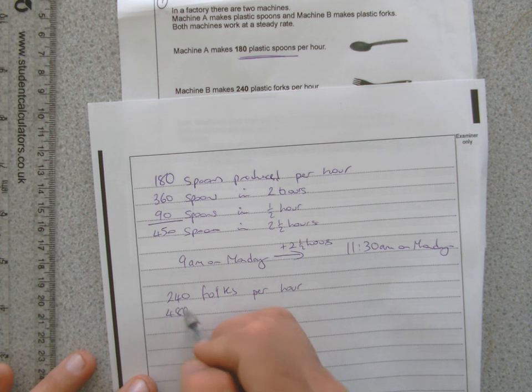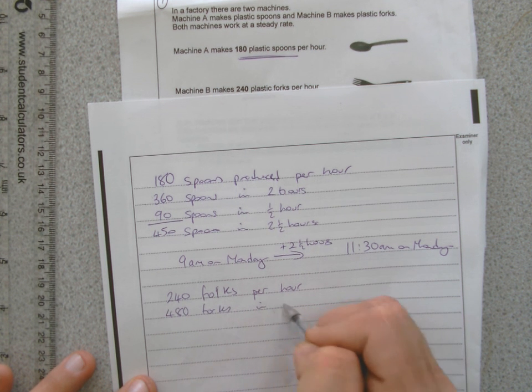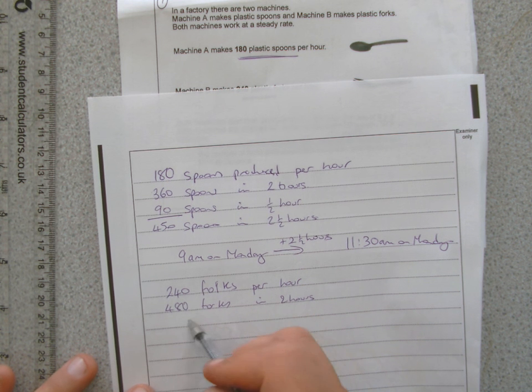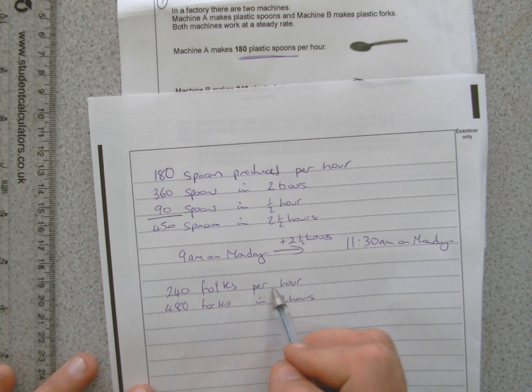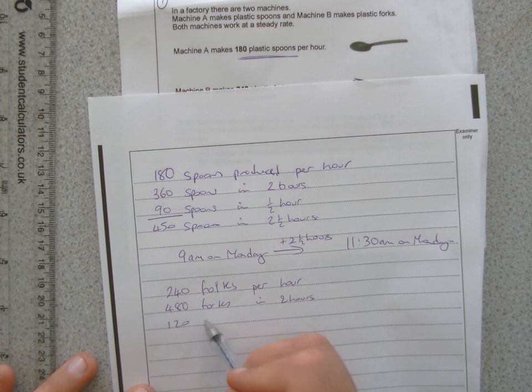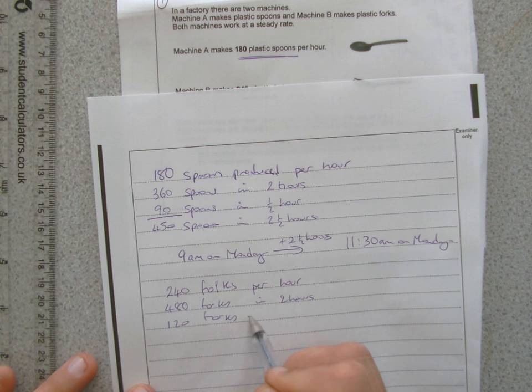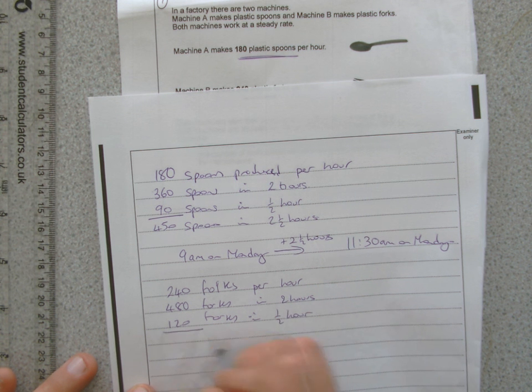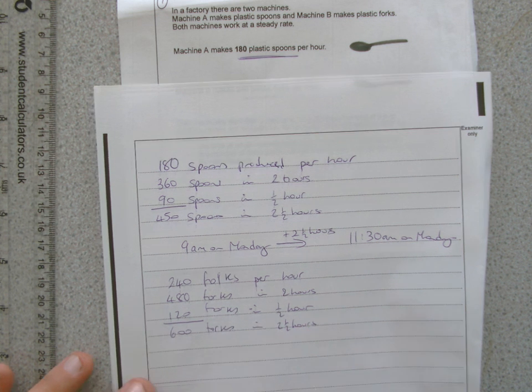We could do 480 forks in 2 hours, and then to get the other half an hour, of course, well, 240 forks in an hour, so in half an hour it would be half of this, so 120 forks in half an hour. So in total, 2.5 hours, 480 plus 120 would be 600 forks that were produced, and that's it, job done.